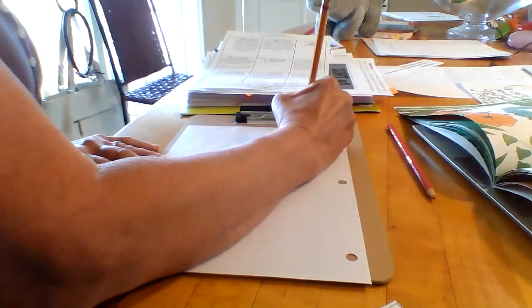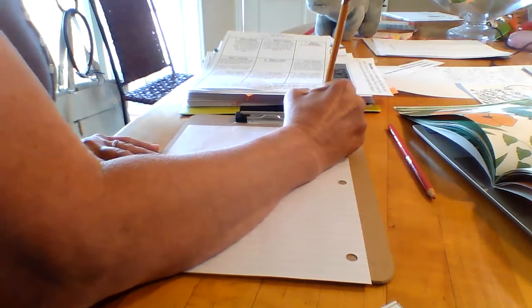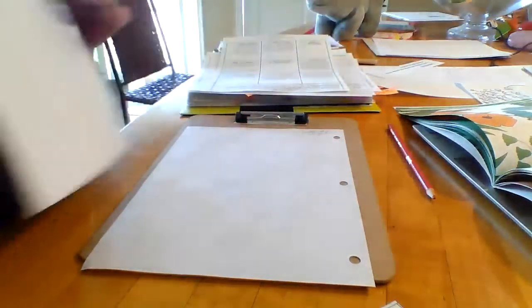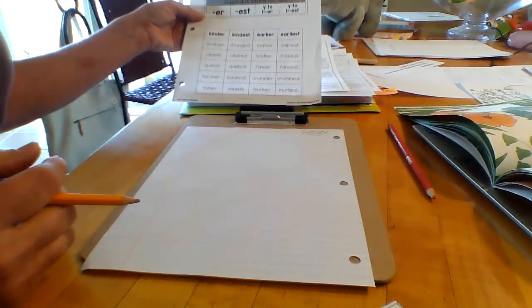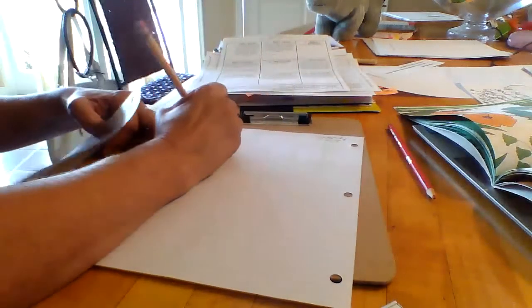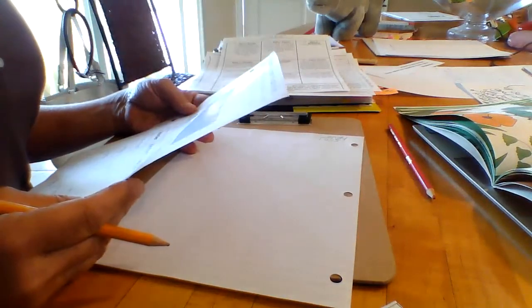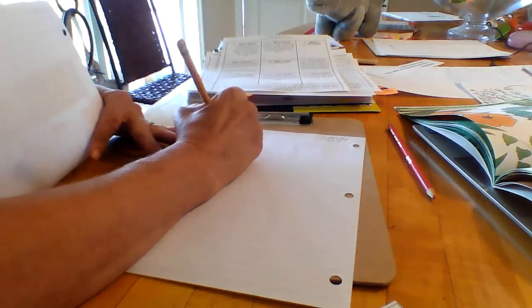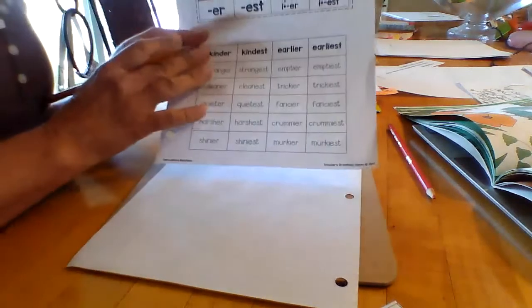So, on Thursday, piece of paper. Please put your name on it and the date. And please have someone in your family look at your sort words and write them down. Label 1, and they will read to you, emptier, and you will write down emptier without looking at the paper.